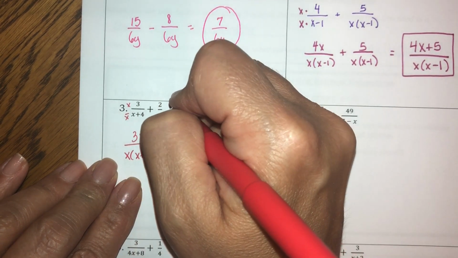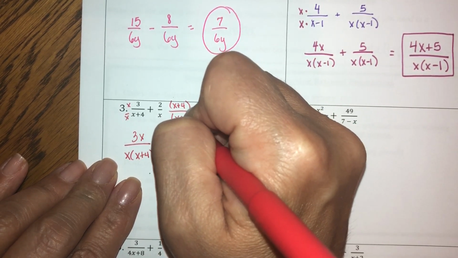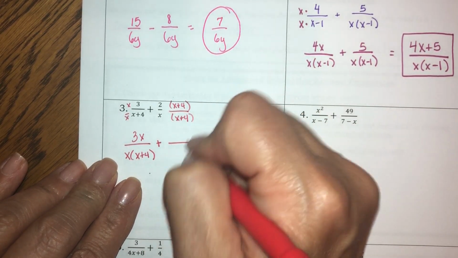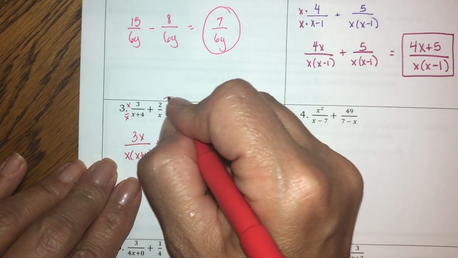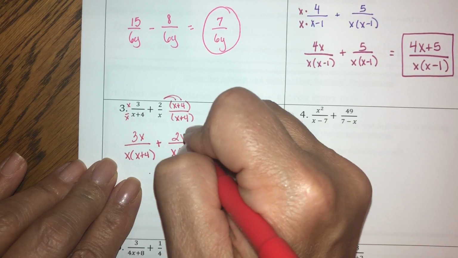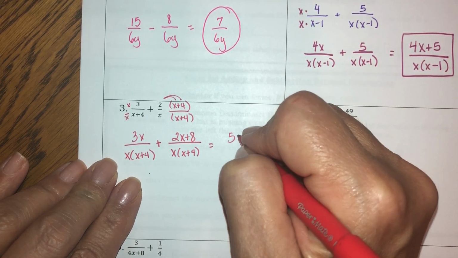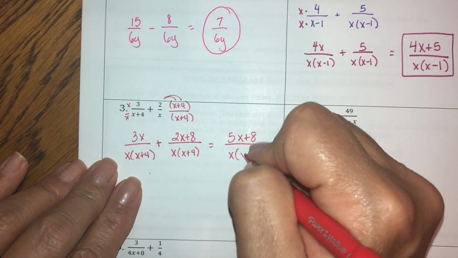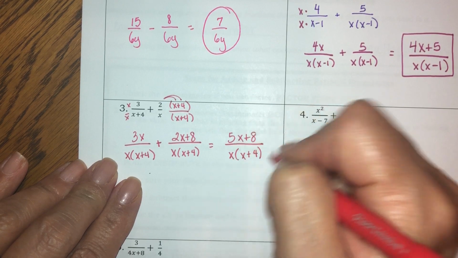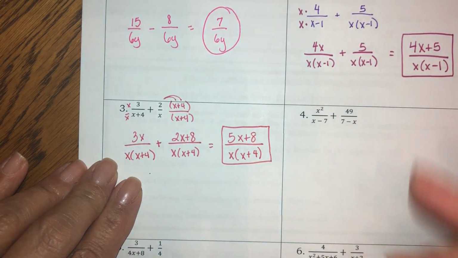Plus this one I have to multiply by x plus 4 on top and bottom, so that way my bottom will again be x times x plus 4. My top here, I can use my distributive property, will be 2x plus 8. And then you can just put these together. We end up with 5x plus 8 over that common denominator of x times x plus 4. There is nothing here that will cancel, nothing else that will factor, and that is my final answer to number 3.